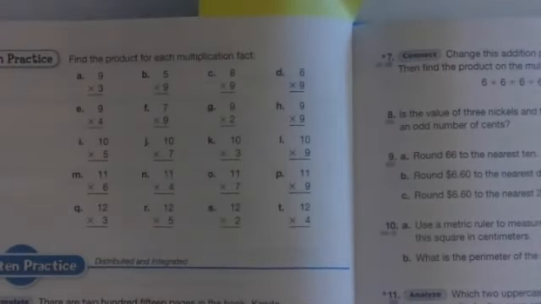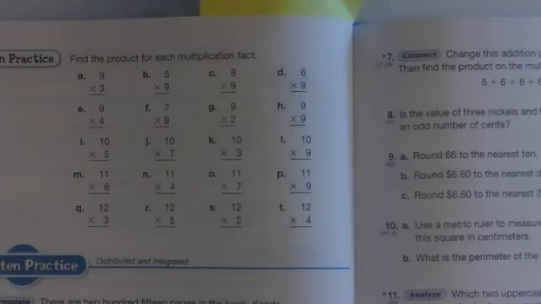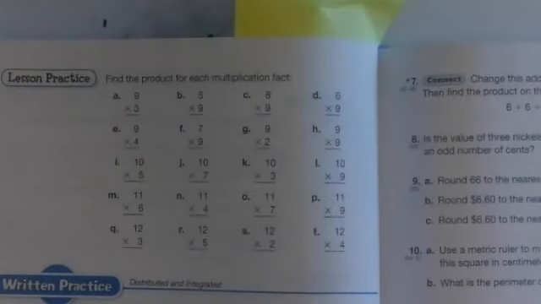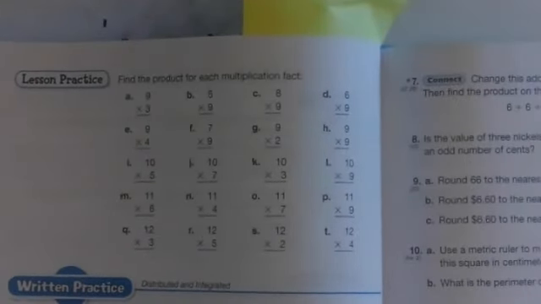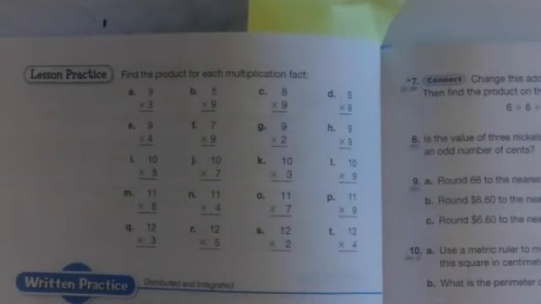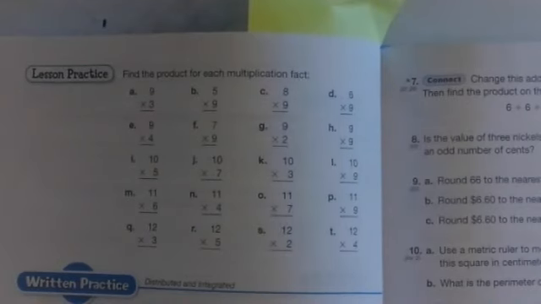You can use a multiplication chart again for written practice, but for lesson practice, no multiplication chart. It's multiplication facts, 9's, 10's, 11's, and 12's for Saxon 4.